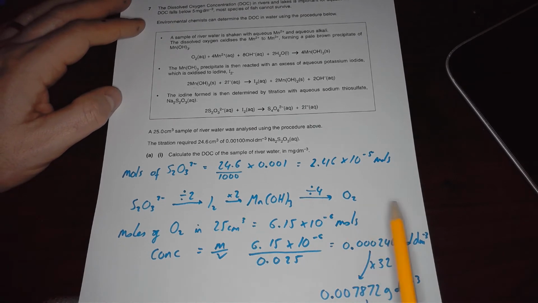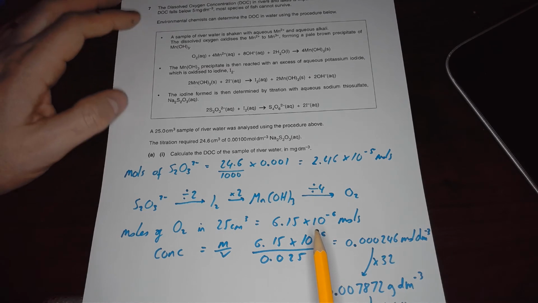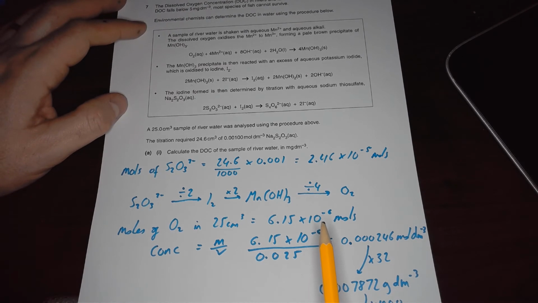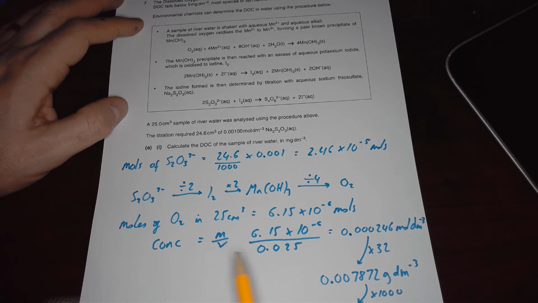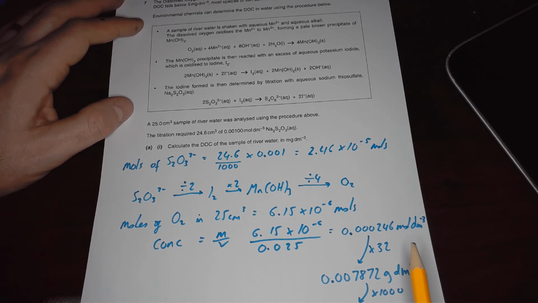If I do that to this number here, basically the two cancel out, so I'm just dividing that by 4. I get this number here. That's how many moles of oxygen in the 25 centimetre cubed sample. So what's that as a concentration then? I'm doing moles over volume, put my 25 centimetre cubed into dm cubed. That gave me that in moles per dm cubed.